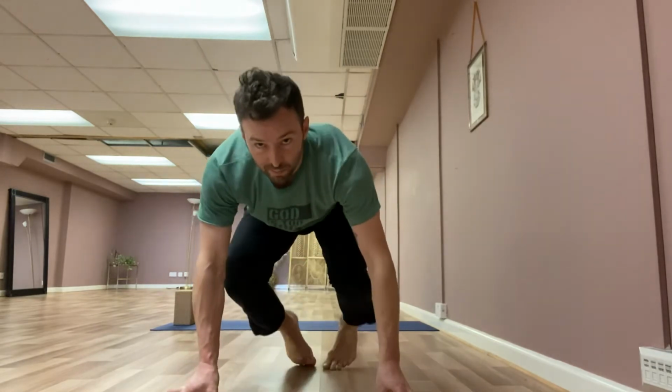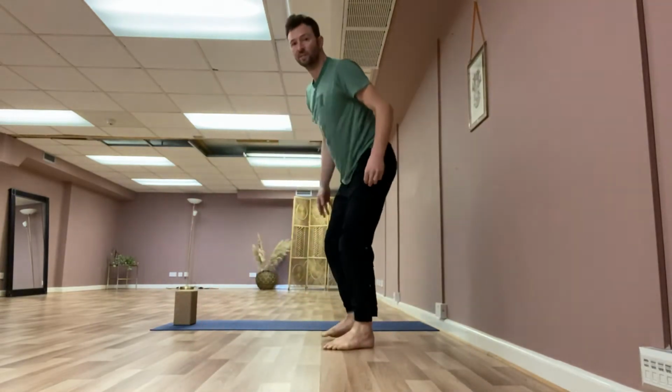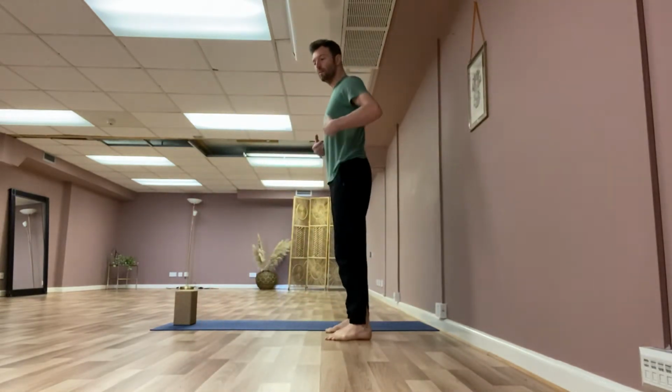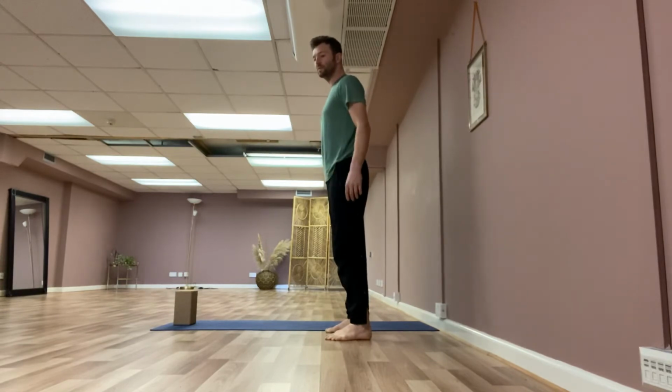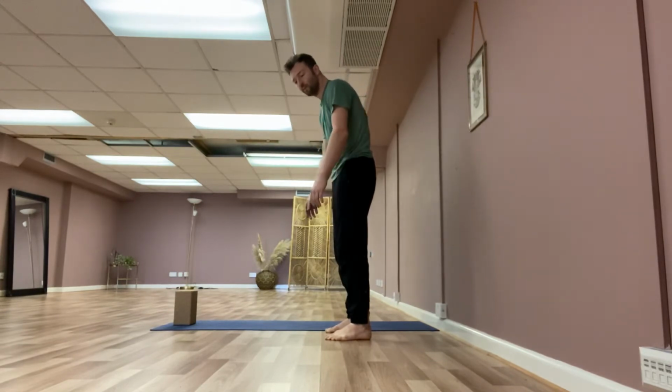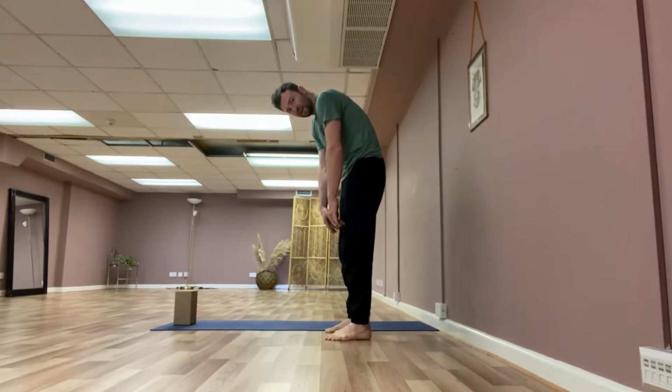One of the other common patterns that I'll see is that the spine is flexing prematurely. This would play out more in a standing forward fold where I'm going to flex my spine right away and fold.